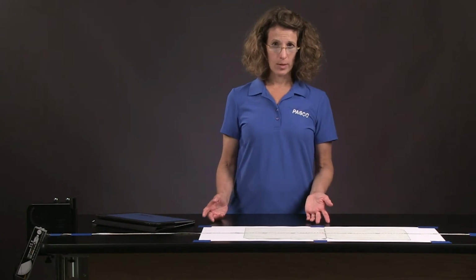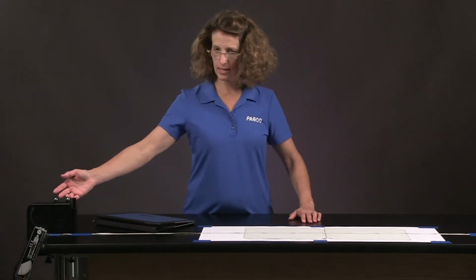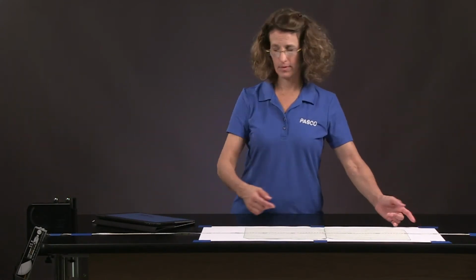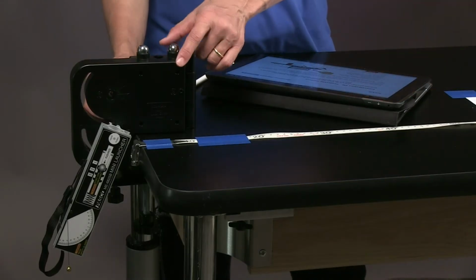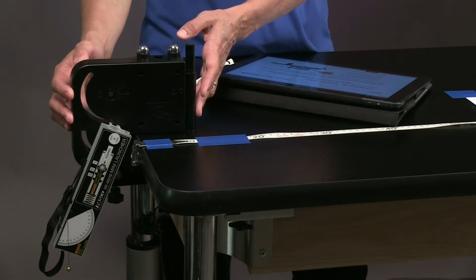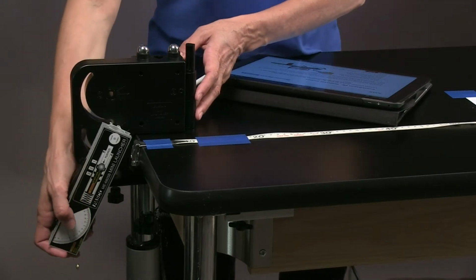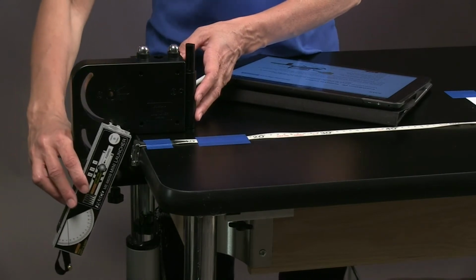Students should assemble their equipment as you see here so that their projectile will land on the lab table. The C-clamp, which you can't see because it's behind the bracket, fastens the launcher to the table. The angle of the launcher can be adjusted as needed.